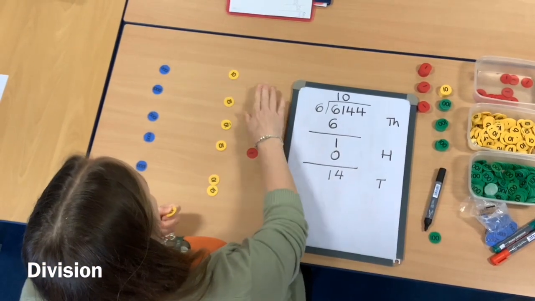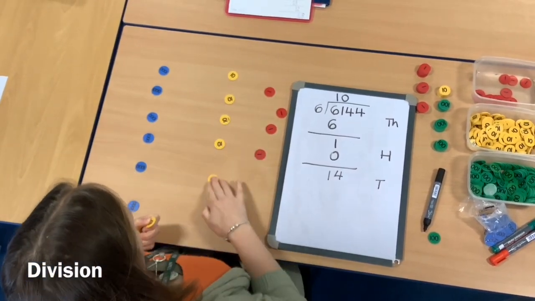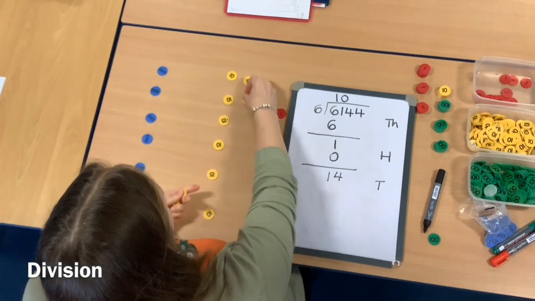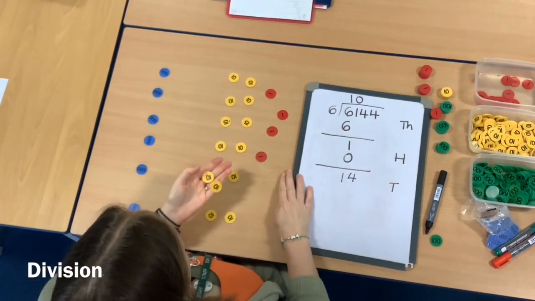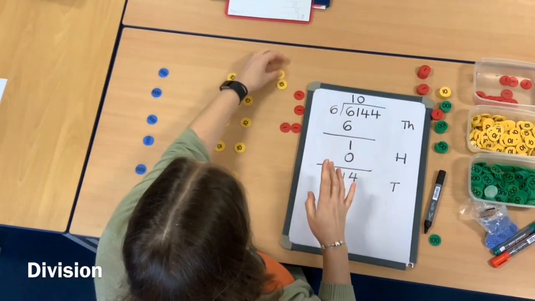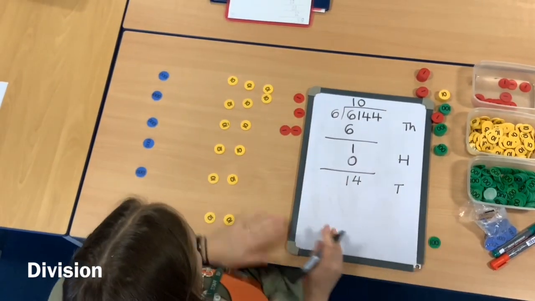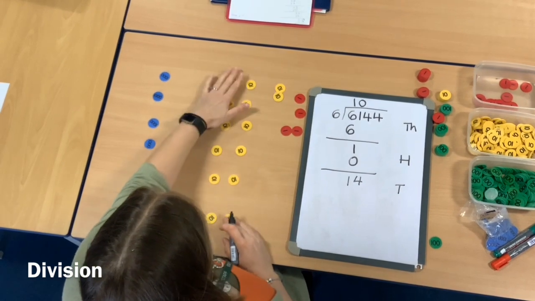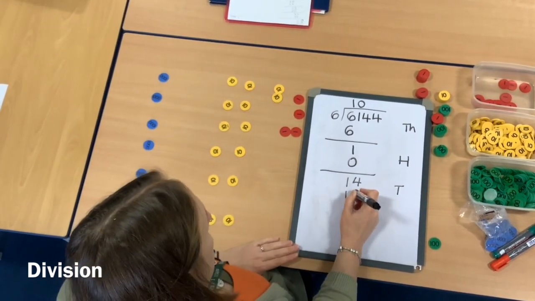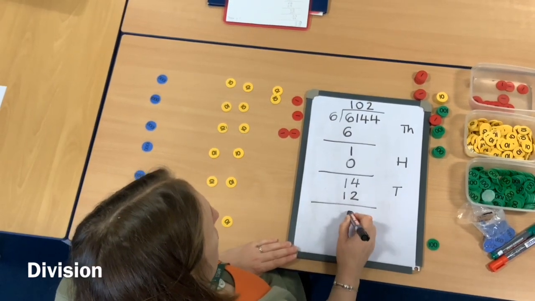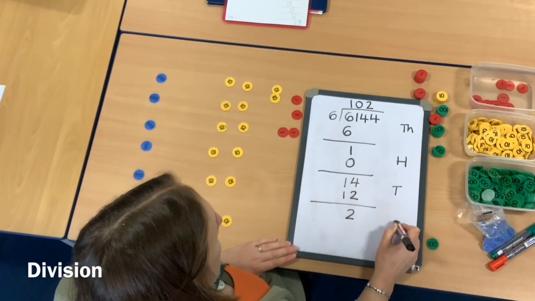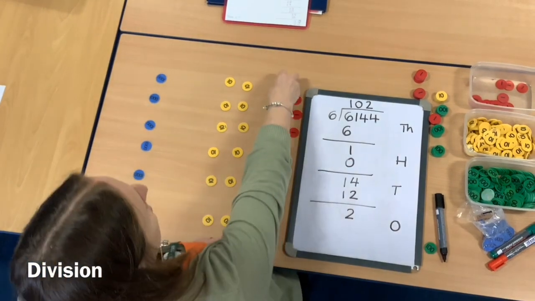I'm just going to split them into 6 equal groups. 1, 2, 3, 4, 5, 6. And then I've just got 2 left, which I'll put there for now. So I've got 14 tens. I've shared 12 of them into 6 equal groups, and there are 2 in each group. And I've got 2 left, which I'm going to bring down because I'm going to exchange them into ones.